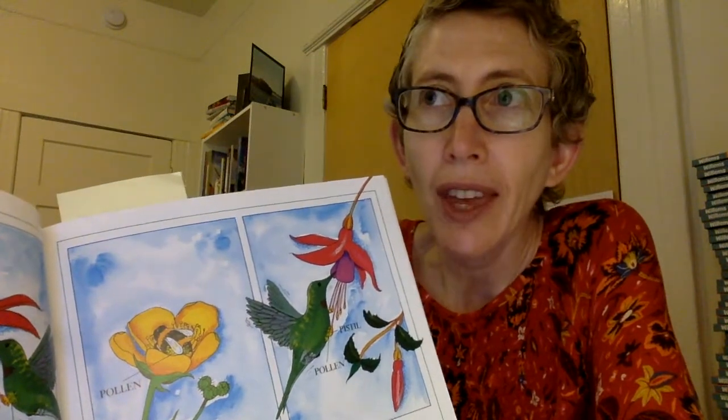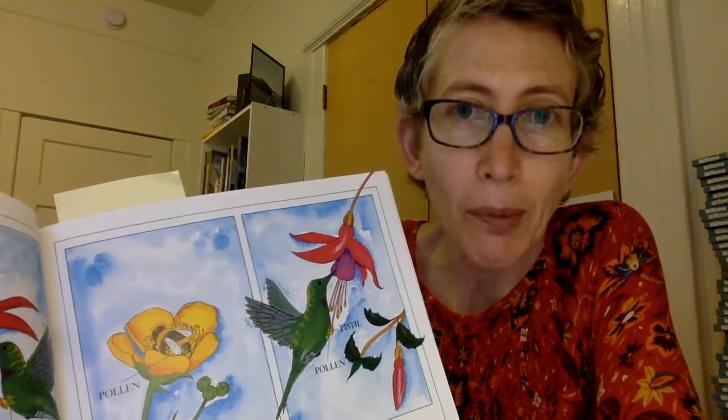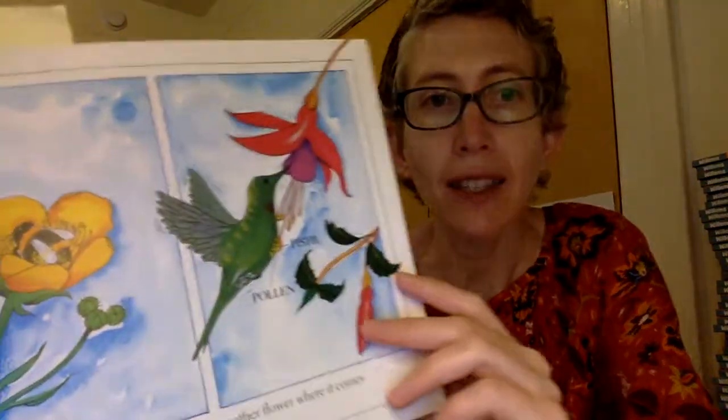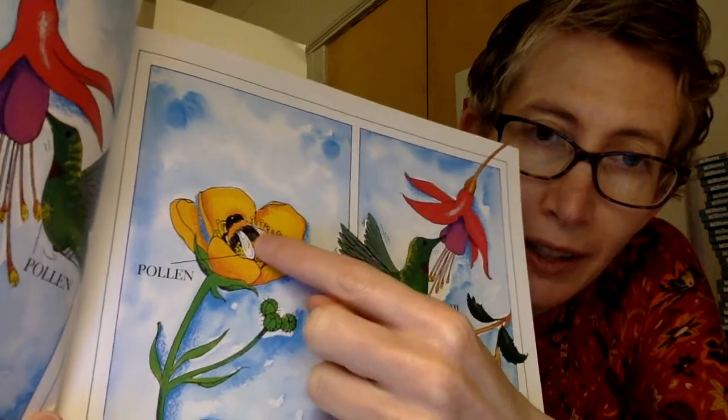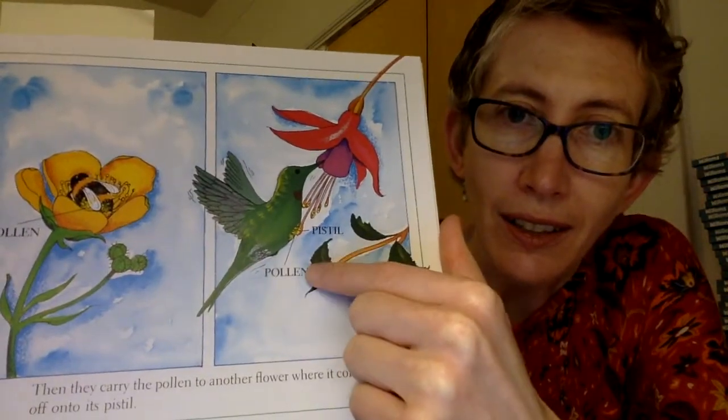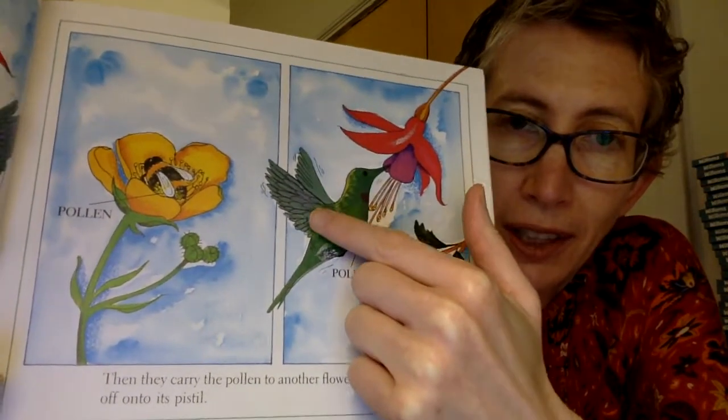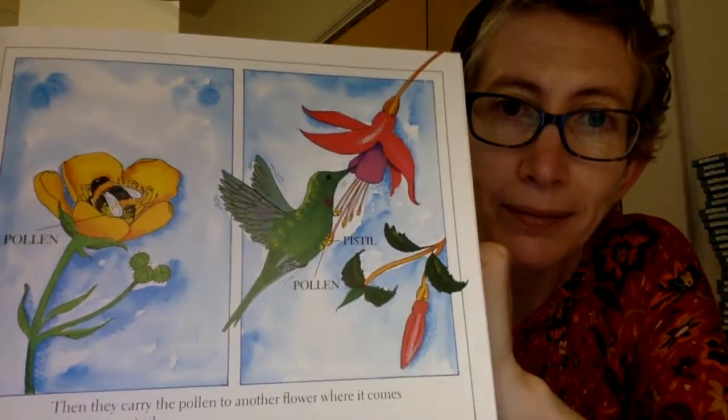Remember when we read about Jack's garden and we learned that the garden needs insects and birds? So that's one of the reasons why. Then they carry the pollen to another flower where it comes off onto the pistil. So there's the bee delivering the pollen to another flower. Here's the hummingbird delivering the pollen to another flower.